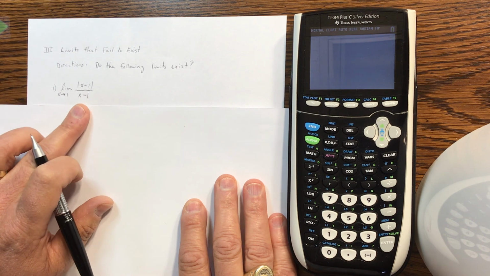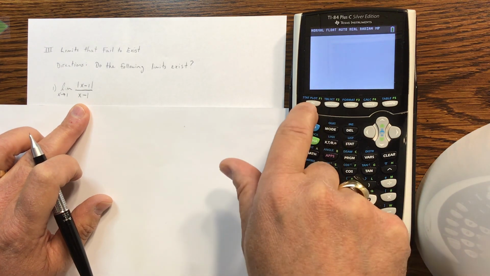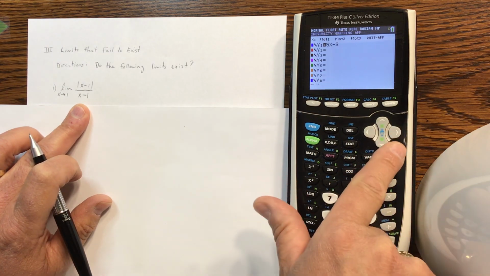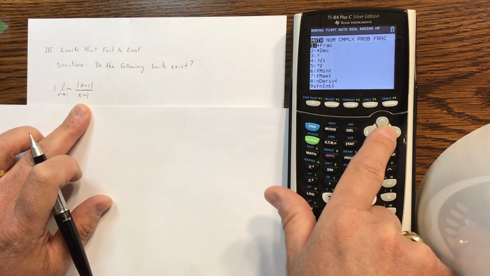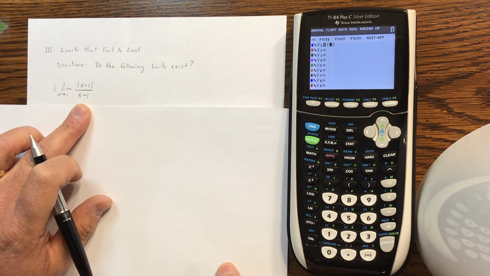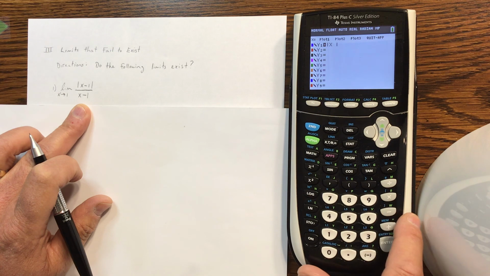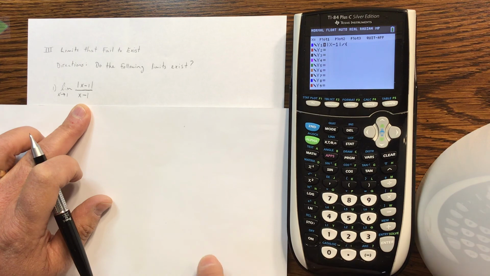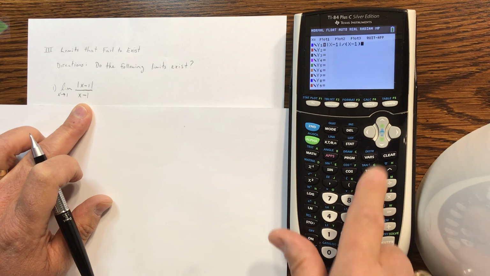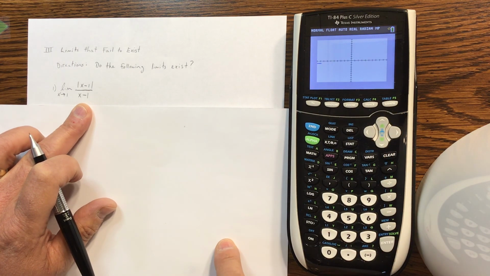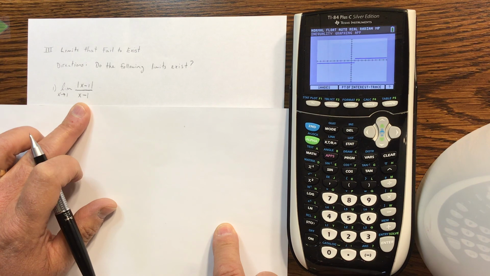But now the way this function's set up, you really got to get yourself in the habit of graphing your functions, okay? I'm going to clear this. So we have the absolute value. So we go math, absolute value of x minus 1, divided by, and I need to put parentheses around this because this is a binomial, x minus 1. And if we hit graph, if you look at your calculator screen, that is the graph of this function.